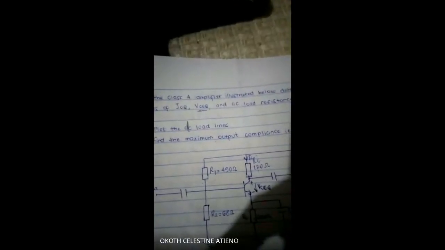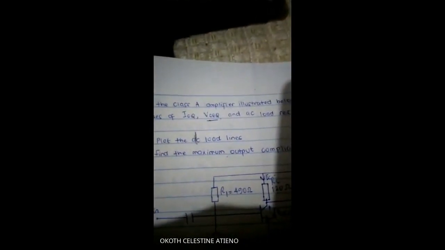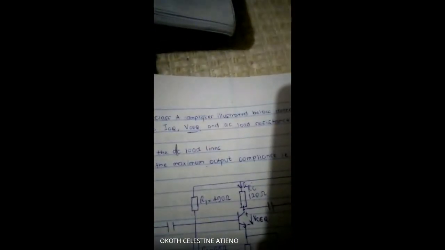Question 2. I think this one is going to be pretty much straightforward, but it has a little more math to it, so let's do it. For the class A amplifier illustrated below, determine the values of ICQ, VCEQ, and AC load resistance RC. If you see ICQ, VCEQ, know that Q just means the operating point, the operating current, the operating voltage. So that is what you need to remember.